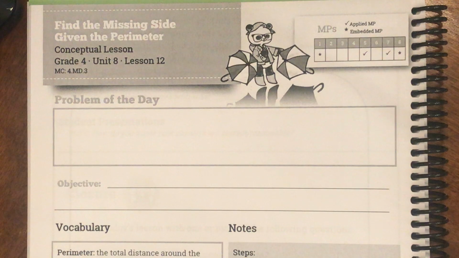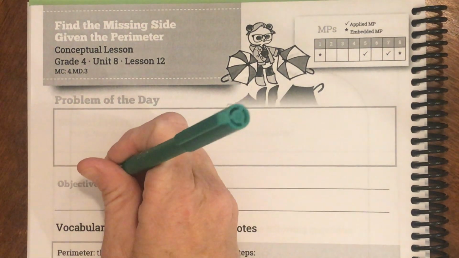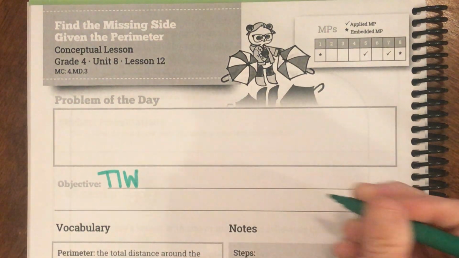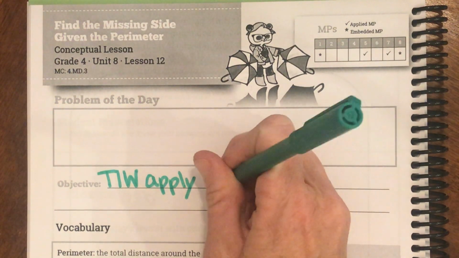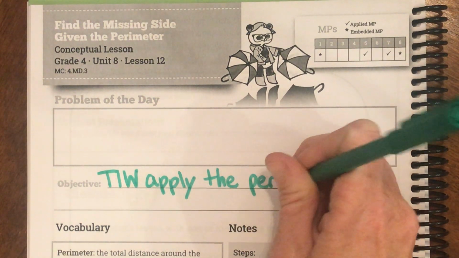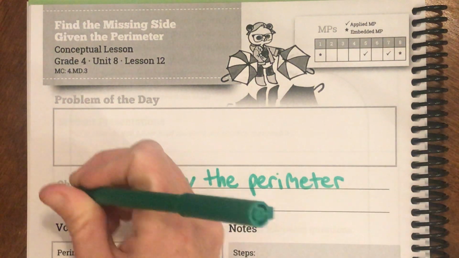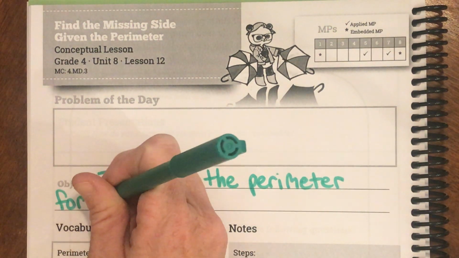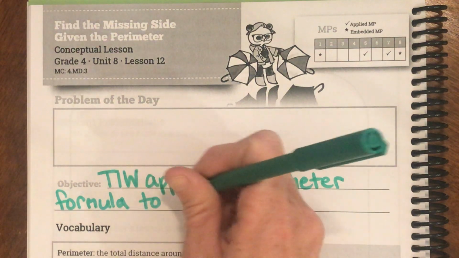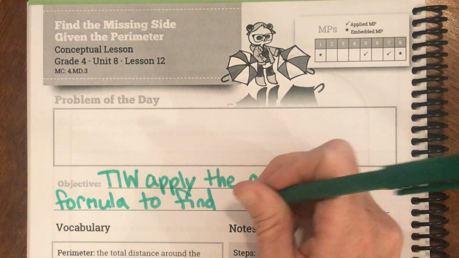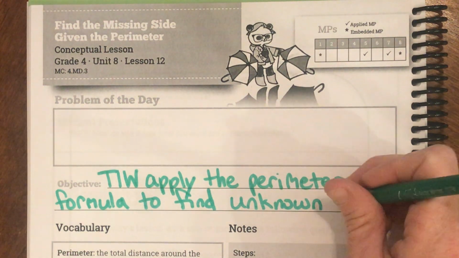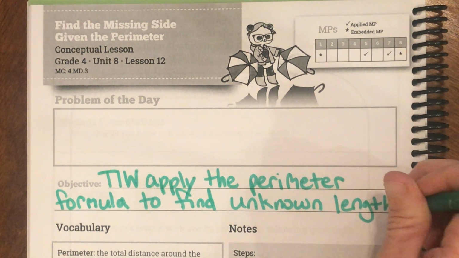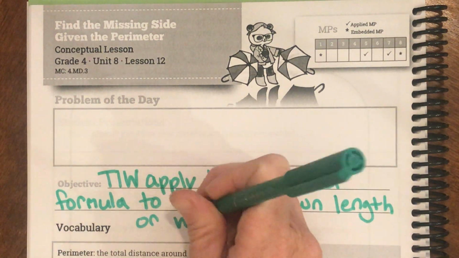Today we're on page 63 of your student journal, page 63, and our objective is: today I will apply the perimeter formula to find unknown length or width.